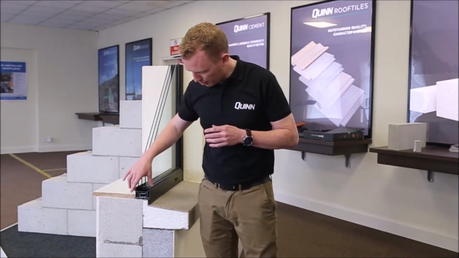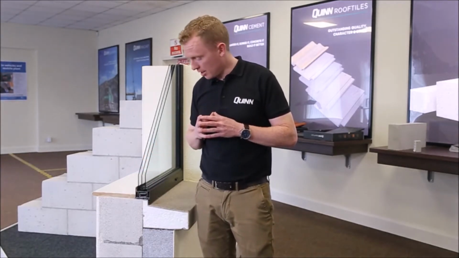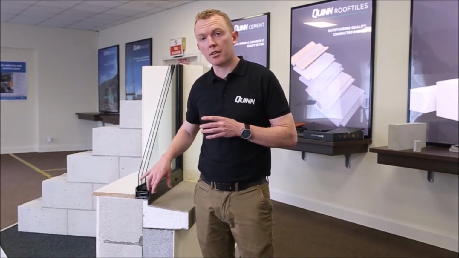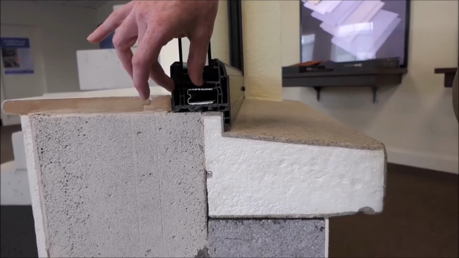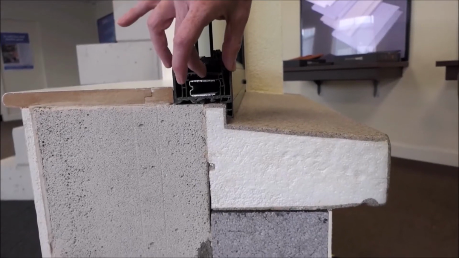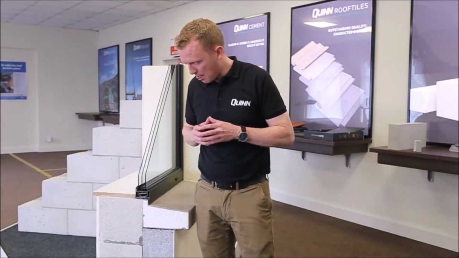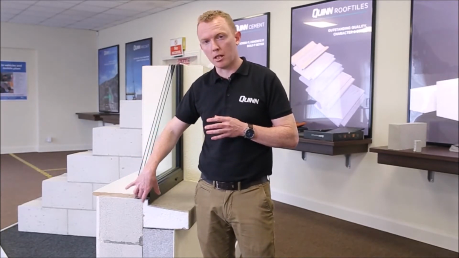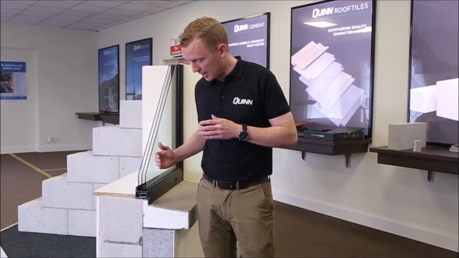The location of the window in relation to the Quinn Lite block and the insulation is quite important. The further the window sits outside the Quinn Lite block, the better the thermal performance. Here we've chosen to have the window sitting about 40mm on the Quinn Lite block, and it's 30mm external to that. That means that the window is supported off the blockwork. It's also an option to have your window supported completely external to the Quinn Lite block, supported on brackets. And as I say, the further the window is out into the insulation, the better the thermal performance of that junction.